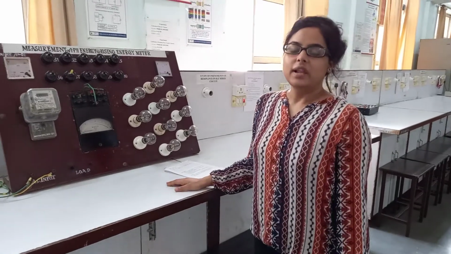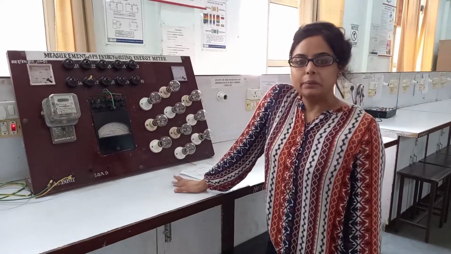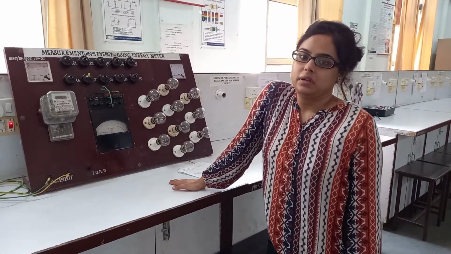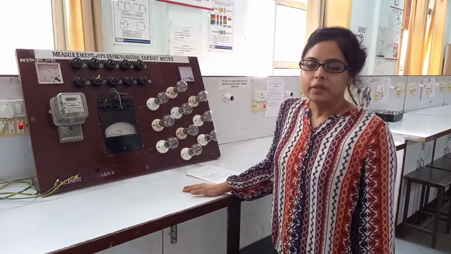Hello everyone, welcome to your next experiment. In this experiment, we have to study and calibrate a single phase energy meter. So this is the whole setup on which we have to perform the experiment.